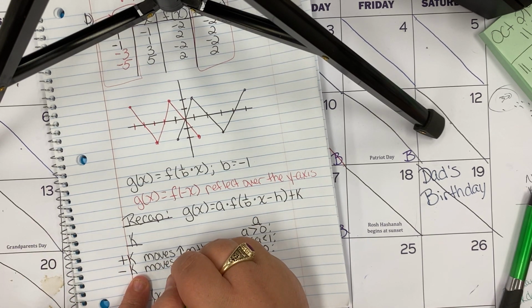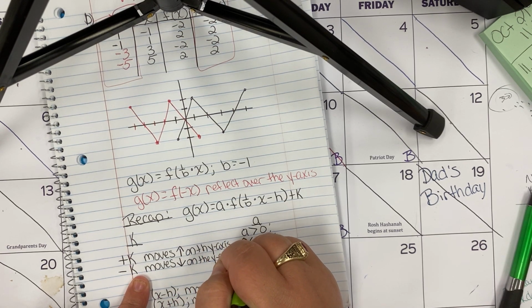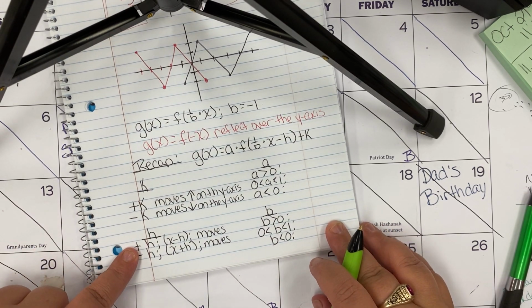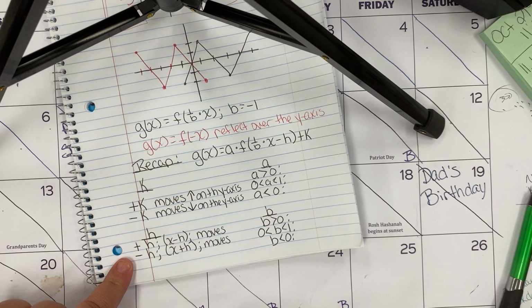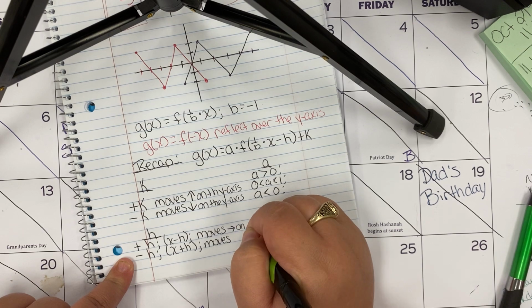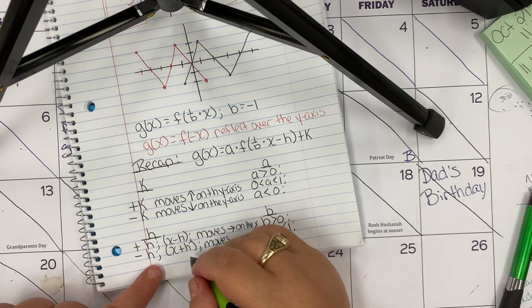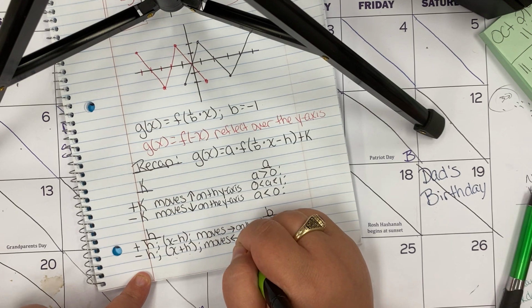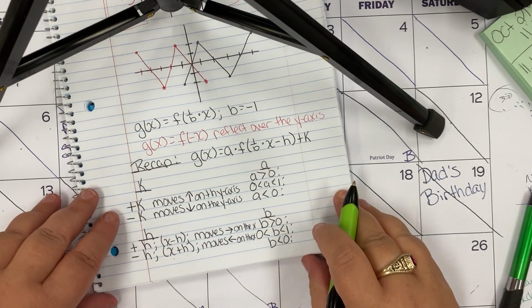If it's a negative k, it's going to move down on the y-axis. If h is positive, meaning that in the parentheses it would look like x minus h, it's going to move right on the x-axis. And if it is negative, so it would read x plus h, it's going to move left on the x-axis.